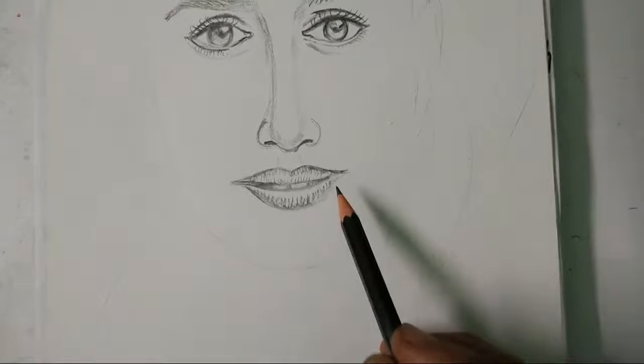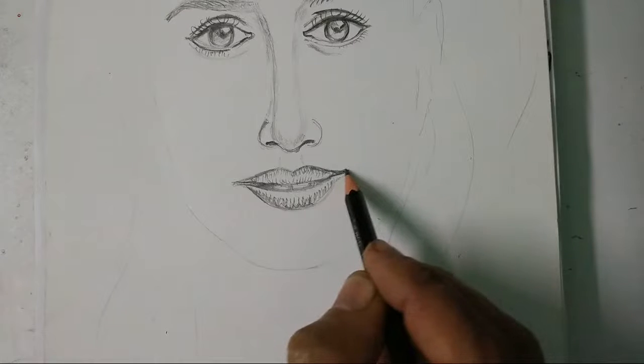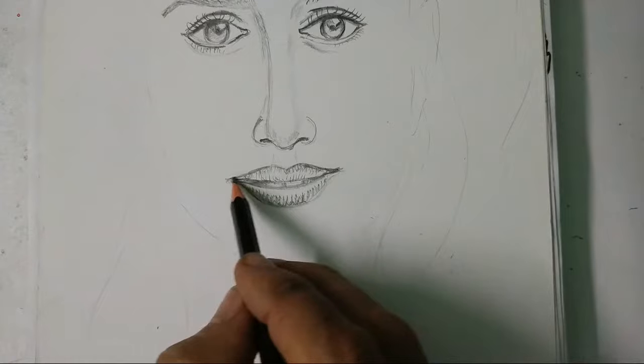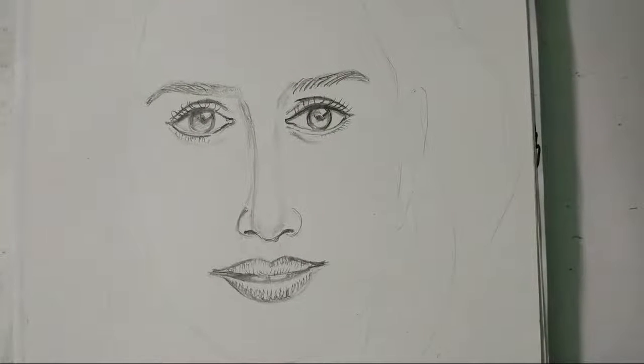And the lip lining is done. So the face and the things are done.